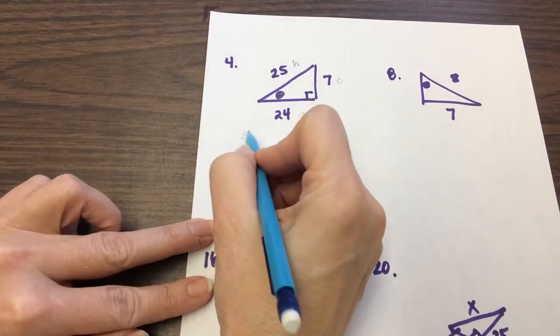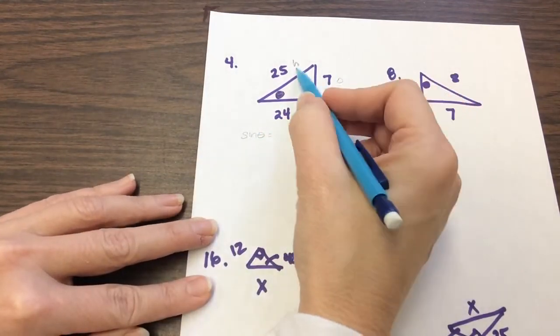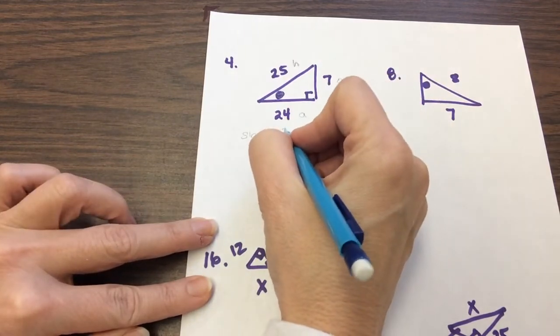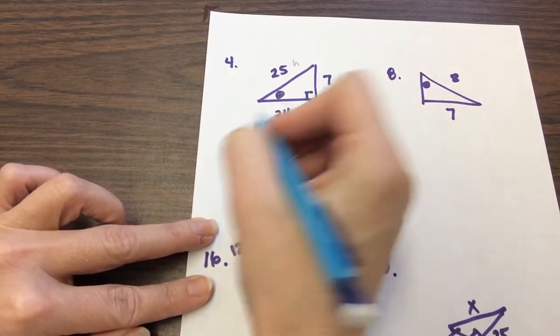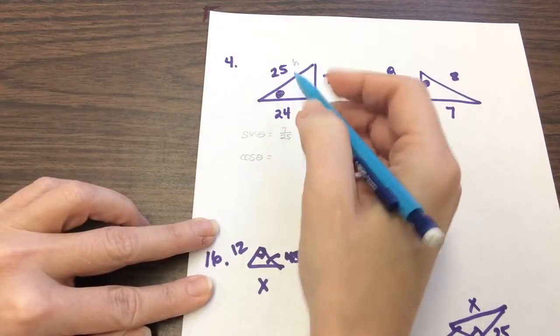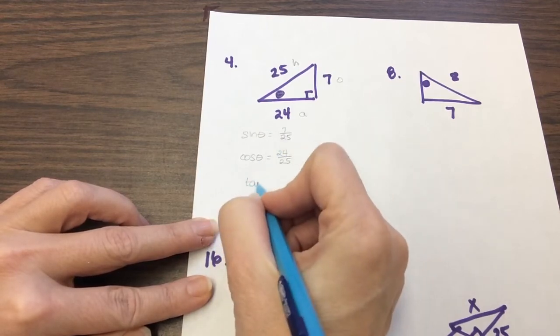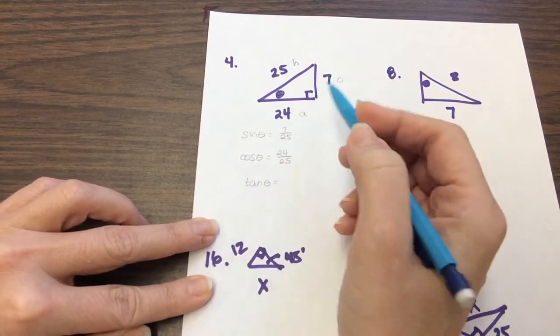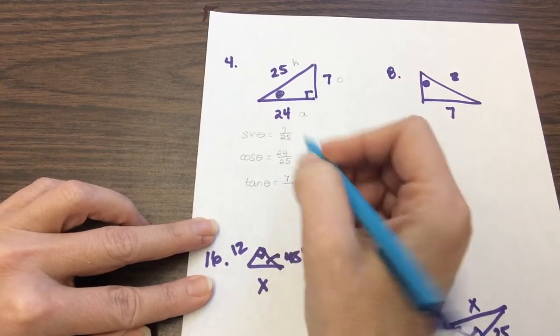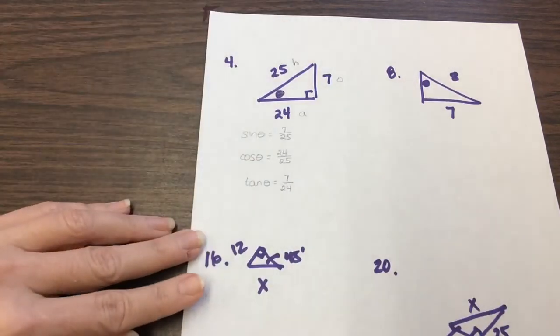Alright, so we've got the sine of theta, opposite over hypotenuse. So we've got 7 over 25. Cosine of theta, adjacent over hypotenuse, 24 over 25. And then we've got tangent, which is my opposite over my adjacent, so 7 over 24.